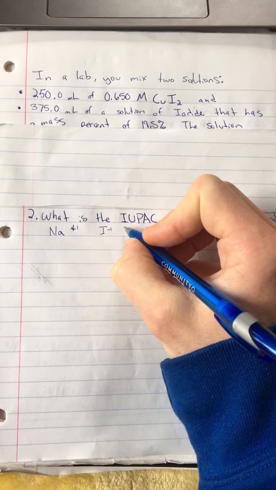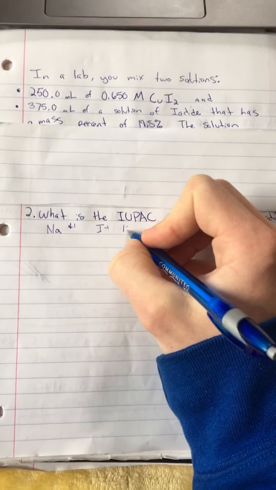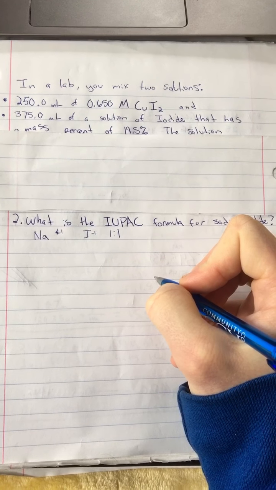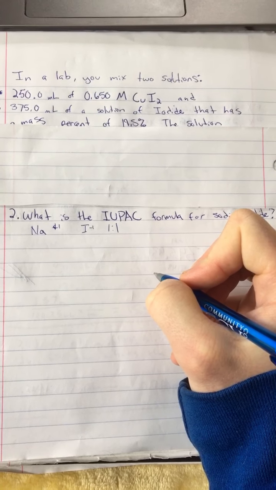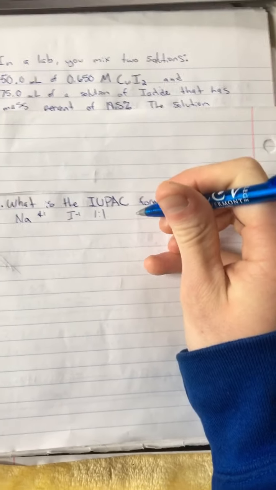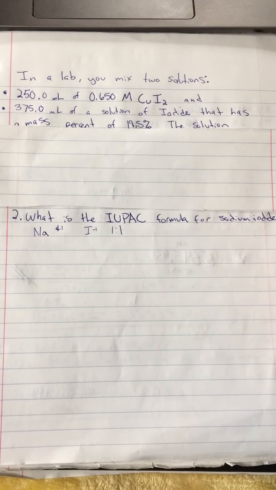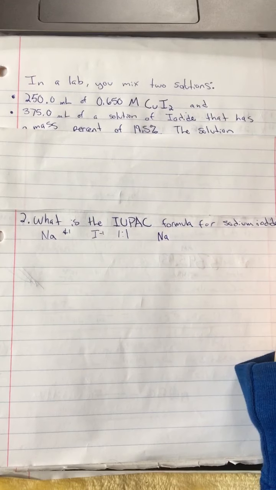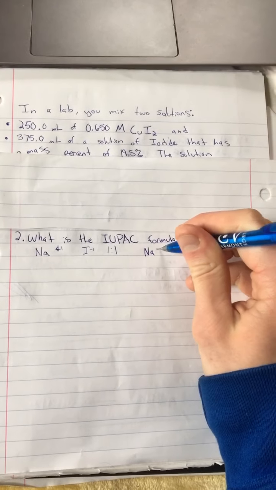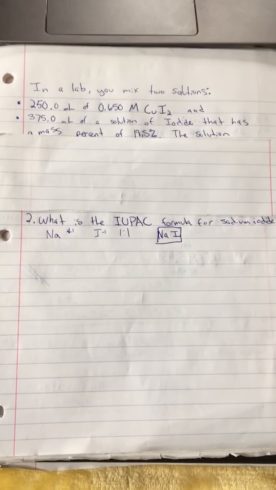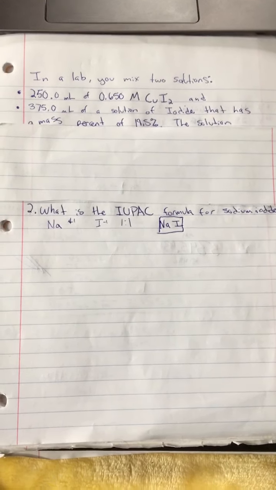Coming together to form a 1-to-1 ratio. When creating a 1-to-1 ratio, we don't need any subscripts. So now all we do is go Na, sodium, and iodide, I, creating sodium iodide, the IUPAC formula.